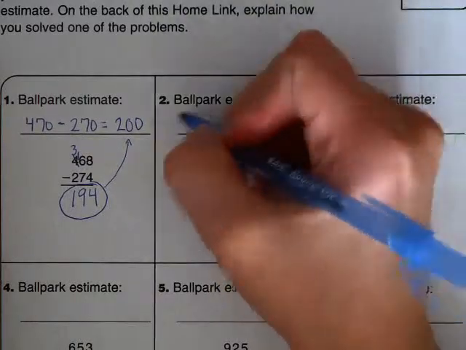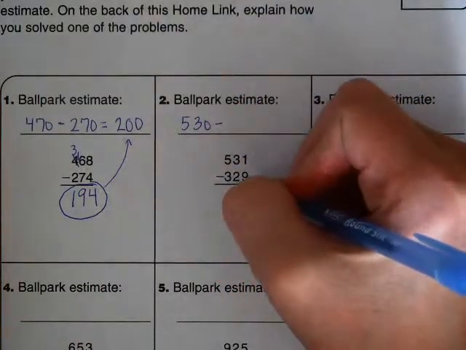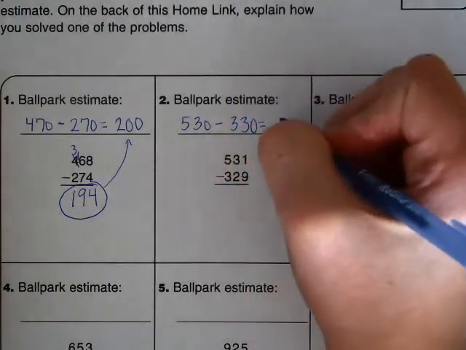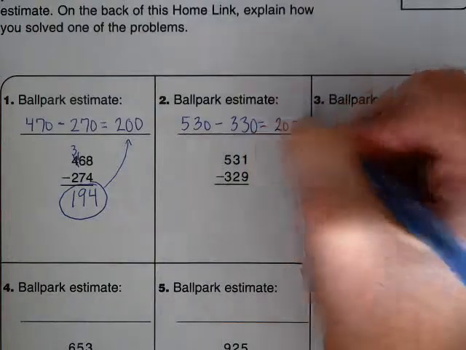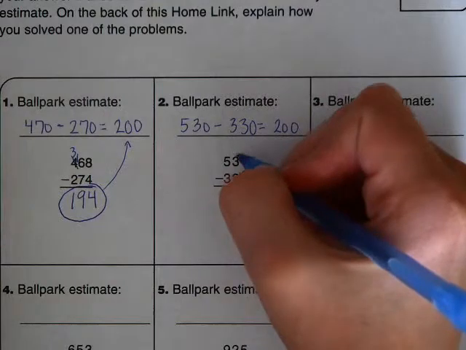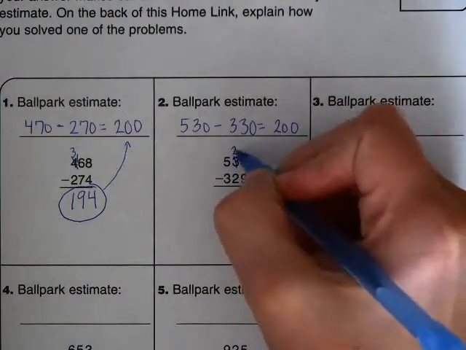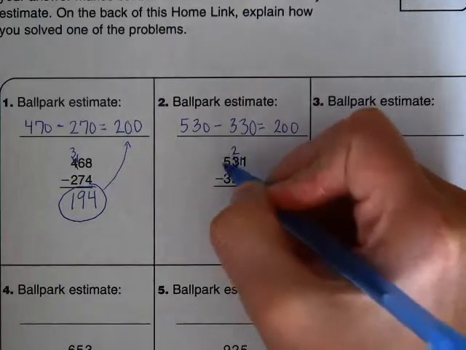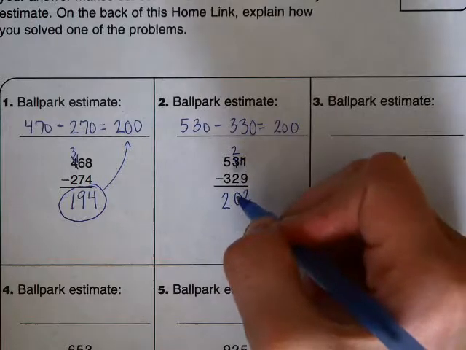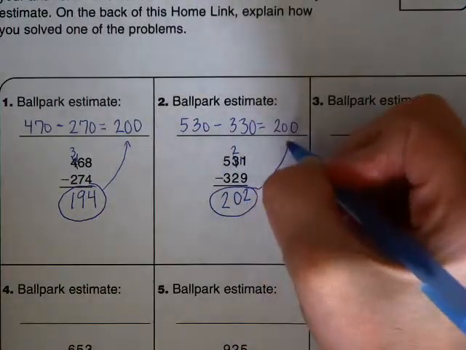Next, 531, we're going to round down to 530. Minus 329, we're going to round up to 330. Okay, that equals 200. Let's see what we get when we actually subtract them. 1 minus 9, we can't do that, so we're going to borrow. Make it 11 minus 9 is 2. 2 minus 2 is 0. 5 minus 3 is 2. So the answer is 202. Okay, 202, and it's very close to 200.